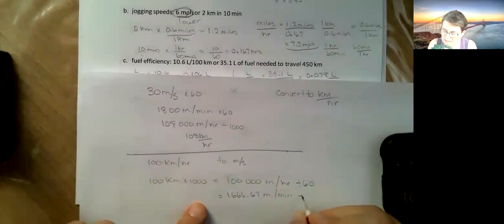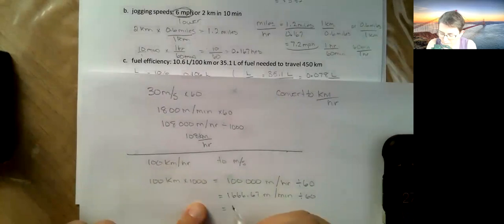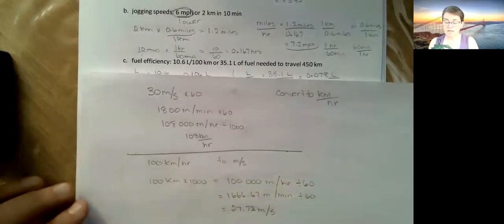And then we're going to divide by 60 again to go into seconds. 27.78 meters per second. So either way, the 100 kilometers an hour is the slower rate, whether you convert it to kilometers per hour or meters per second.